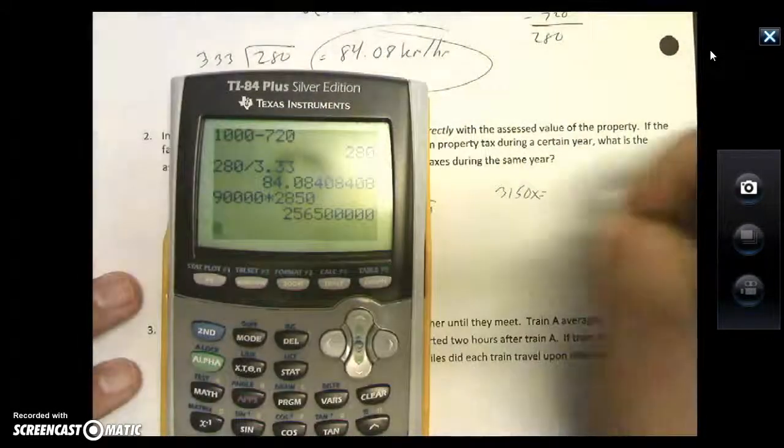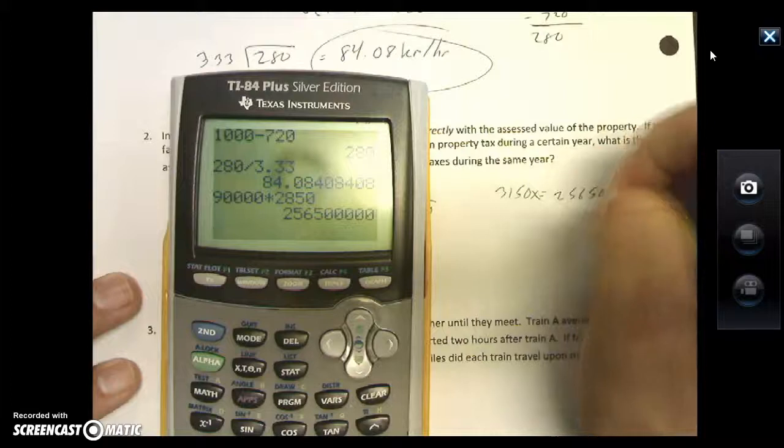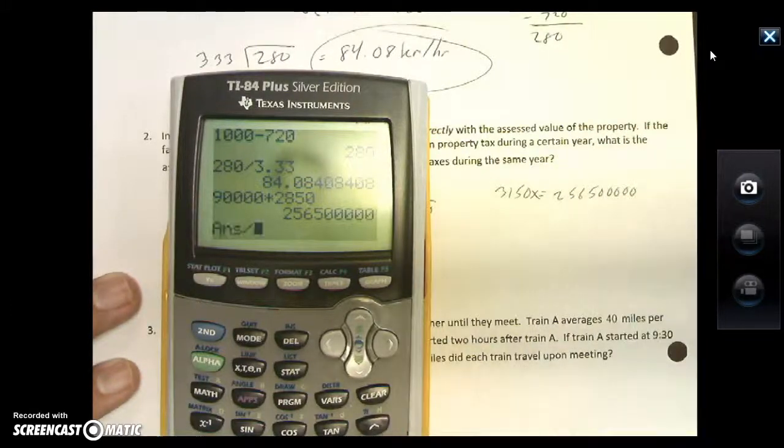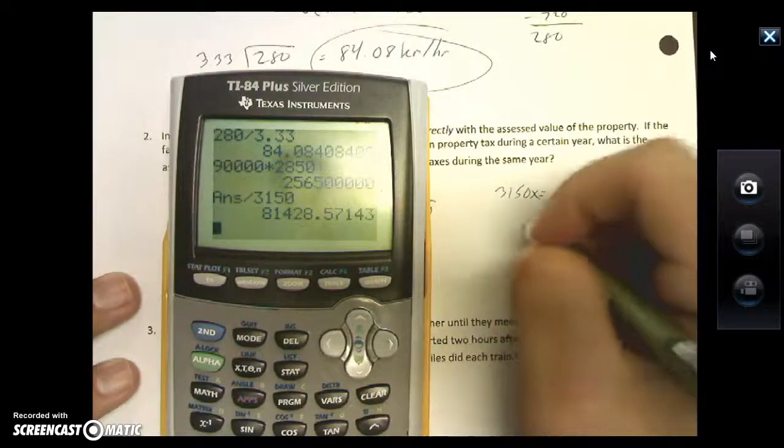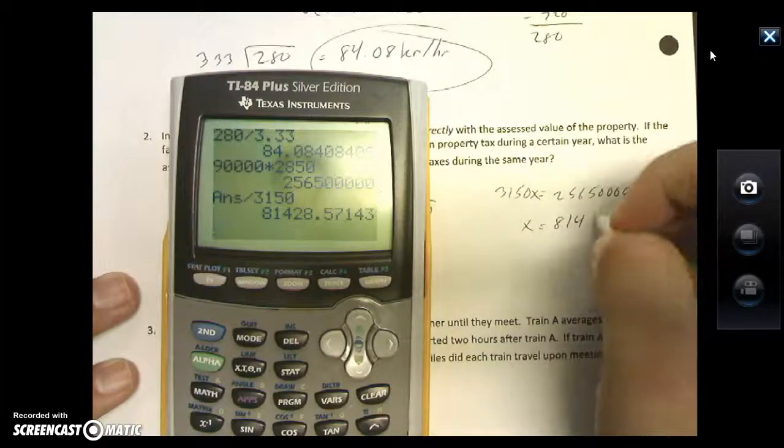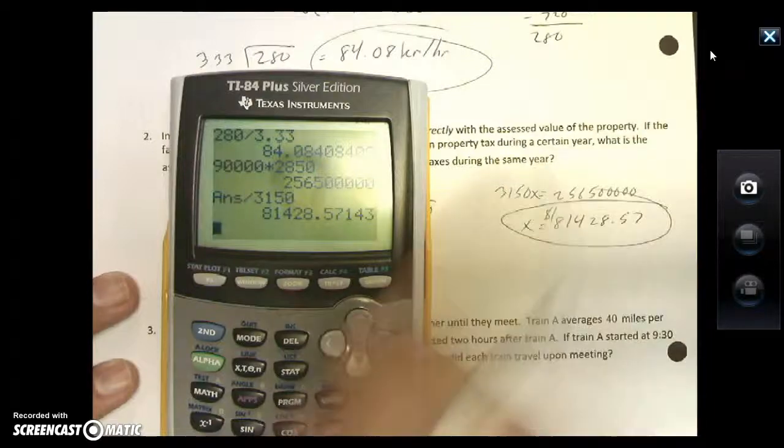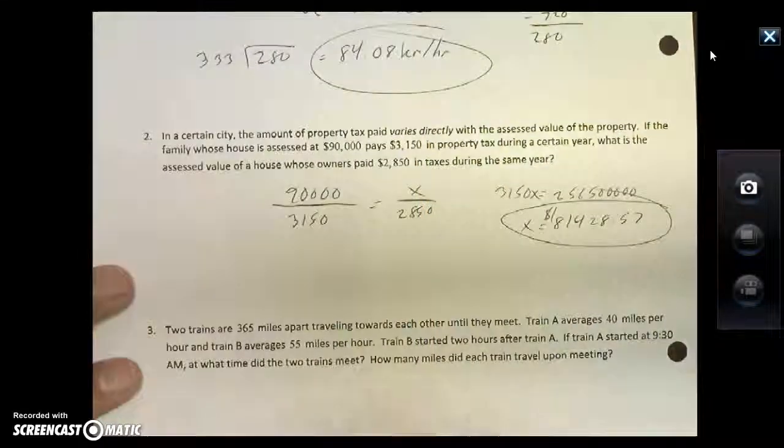We get a very large number. Divide that by 31.50. $81,428.57. Okay, not too bad.